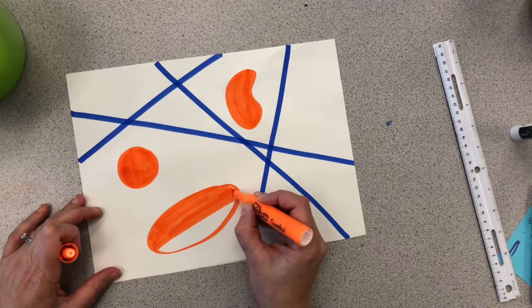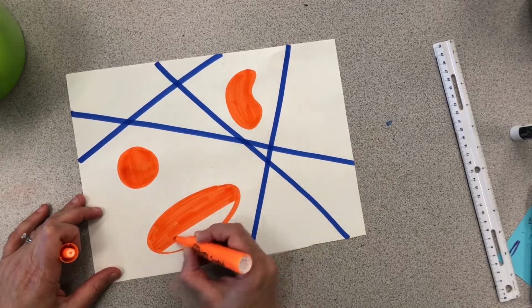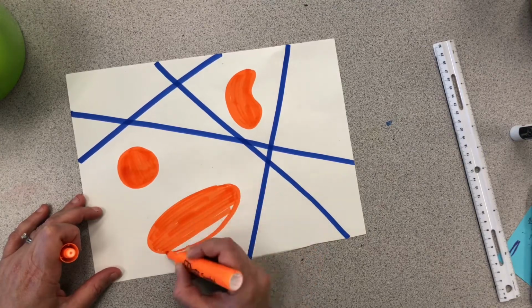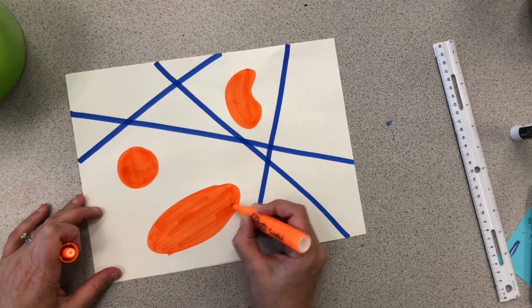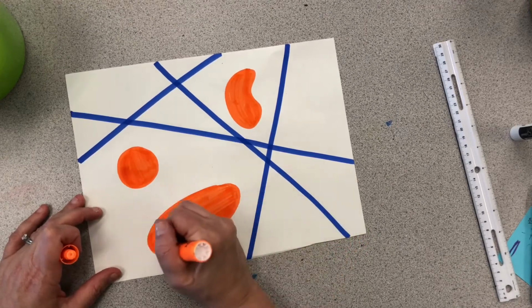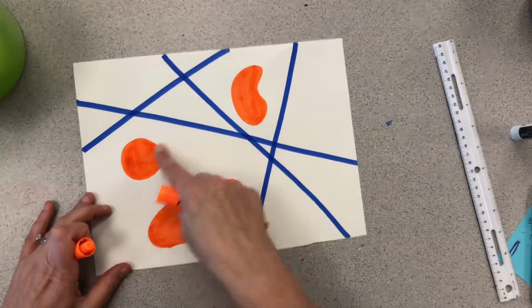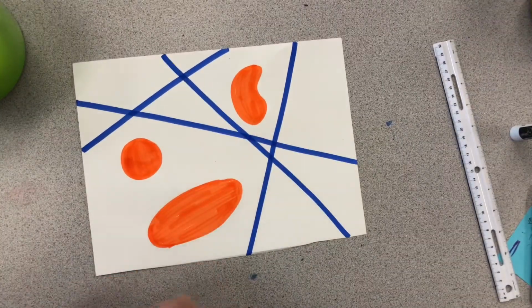When I'm coloring with marker, I like to try and go in the same direction with my stroke so it looks neater. There we go. All right, so now I've got my 1, 2, 3 dots.